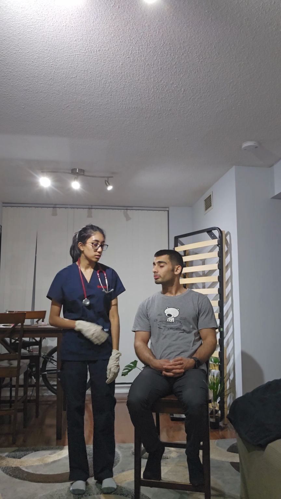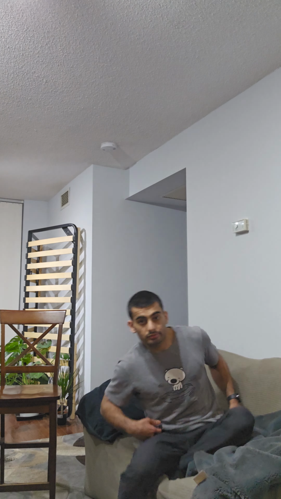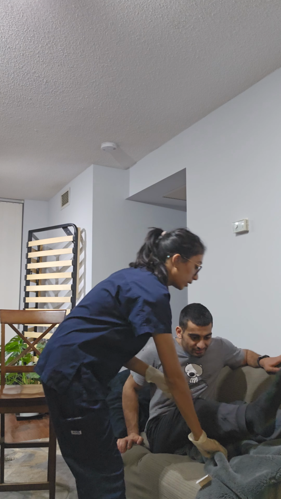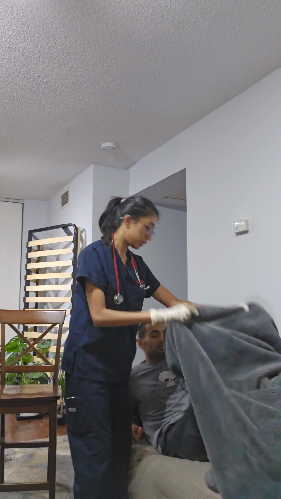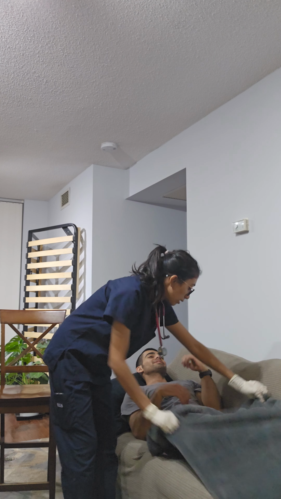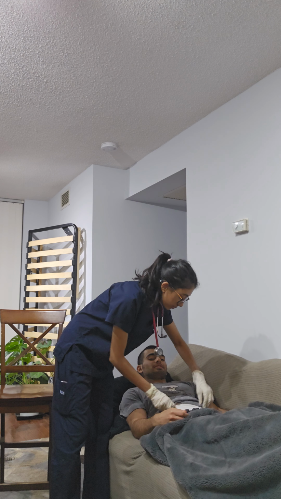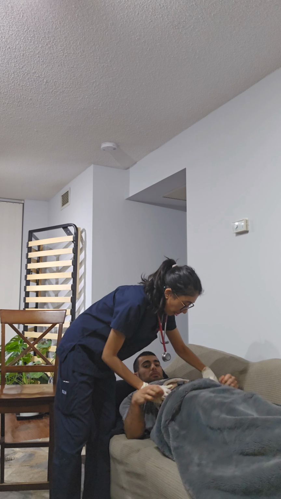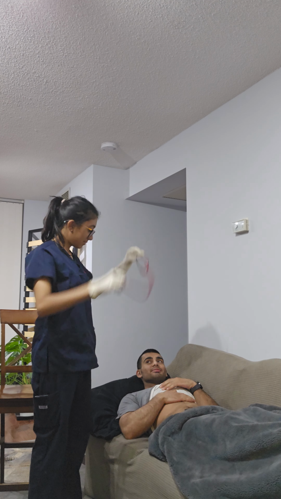abdominal assessment. So I'm just going to ask you to come lay down over here, please. Yes, and I'll be draping my patient. Yeah, I'll be draping my patient for some privacy. Is it okay with you if I lift up your shirt? Okay. Yeah, that's fine.